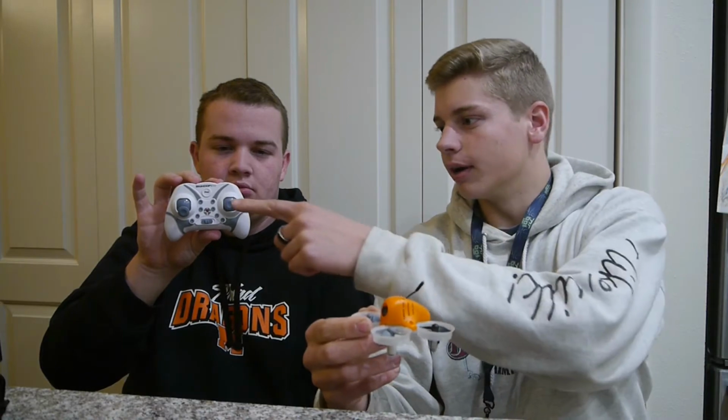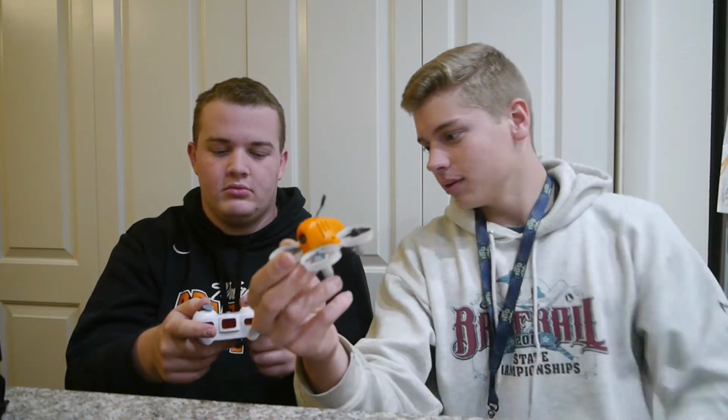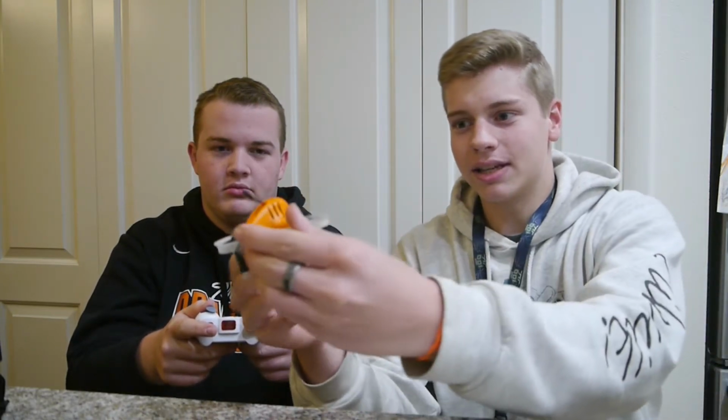So, here, move that one up. That one goes up, starts to go forward. So what happens if you turn that one? It starts turning like that, but it stays going in that direction because it's in headless mode. So it just kind of locks it into the same course no matter what direction it's turned, if that makes sense.